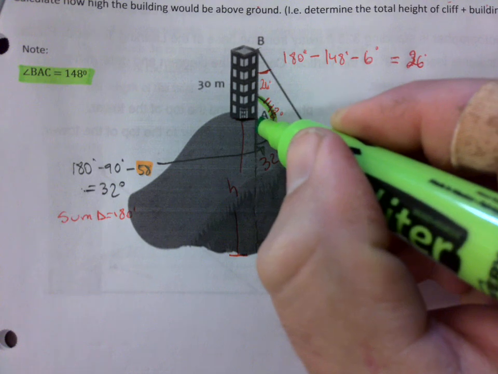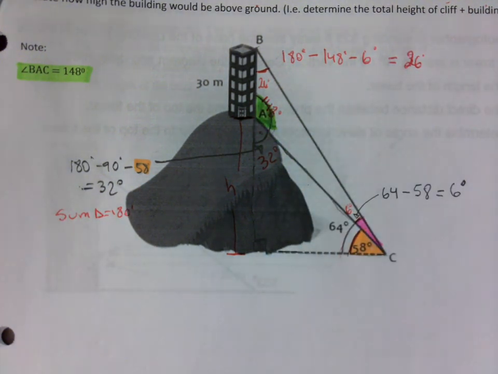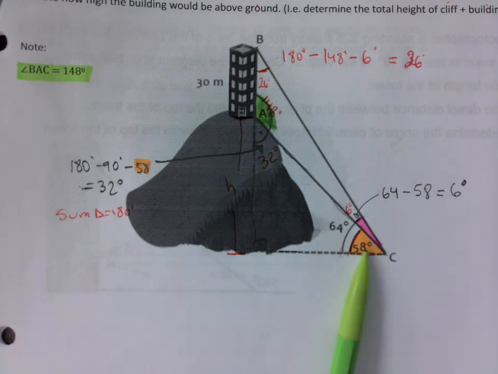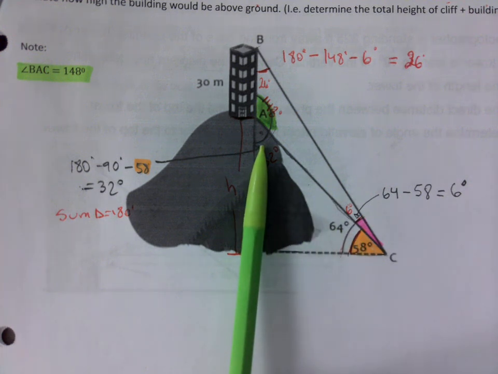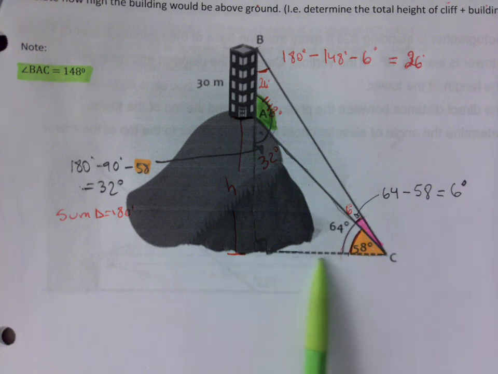It is this angle right here. I got 58 from here. Does that make sense? 58 gave me that because I used sum of triangle for this one.